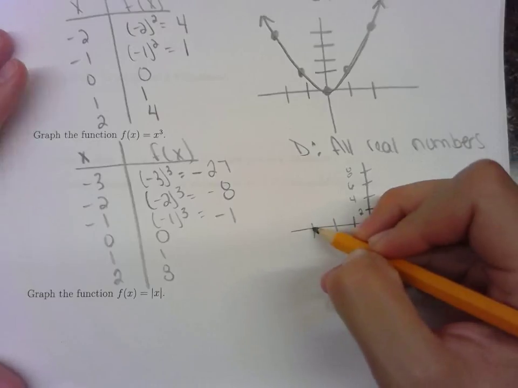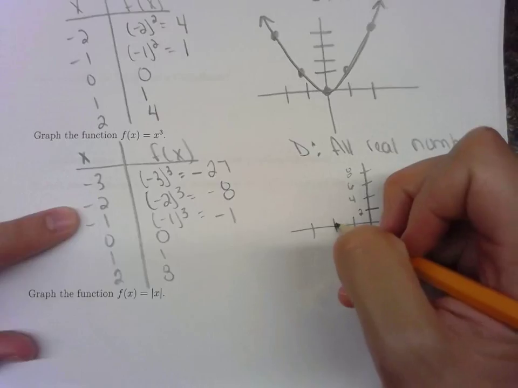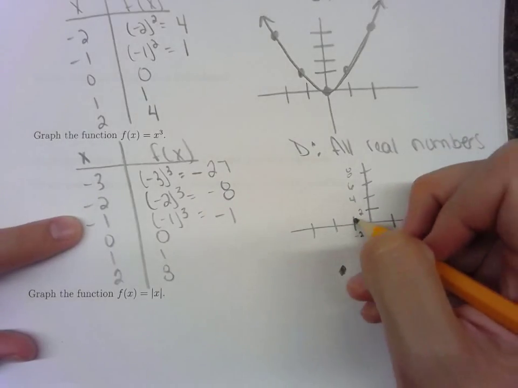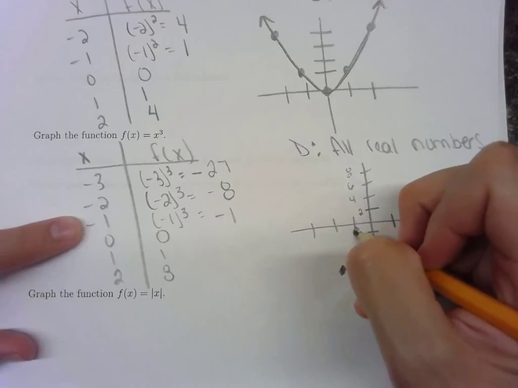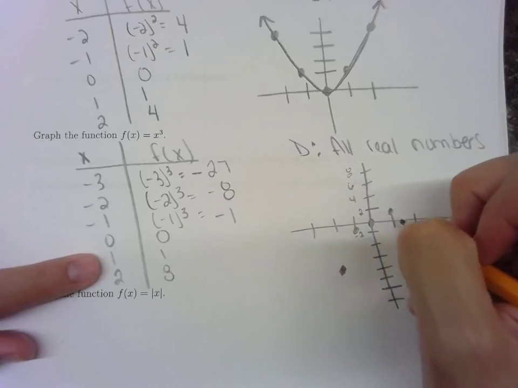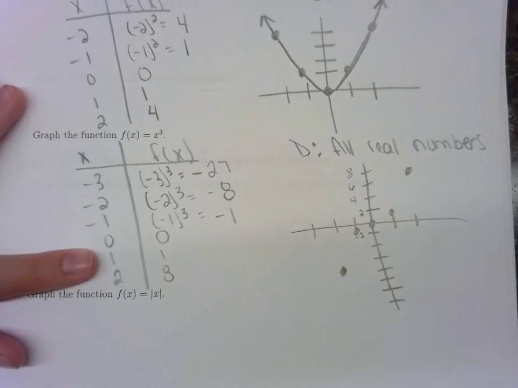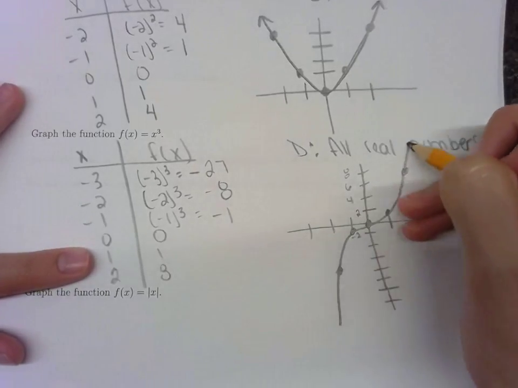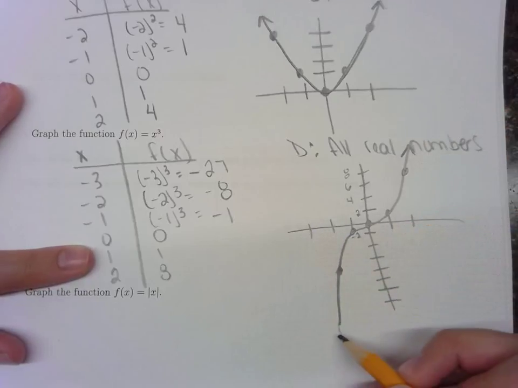Okay, so we're at -3. We're way down here, which I'm not going to write in. -2, -8. So 2, 4, 6, 8. -1, -1. So -1 in the middle here. 0, 0. We have 1, 1. And then 2, 8. Okay, so this looks a little strange. It actually is a curve like this. Remember, this point is way down, so by the time it gets to -3, it should be way down here.